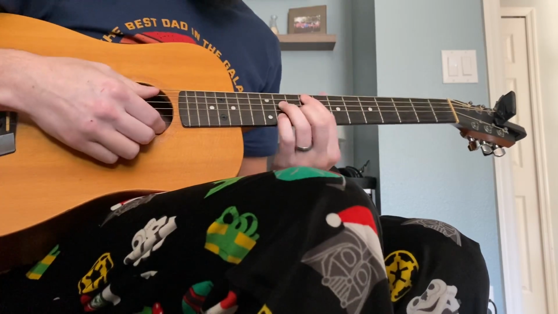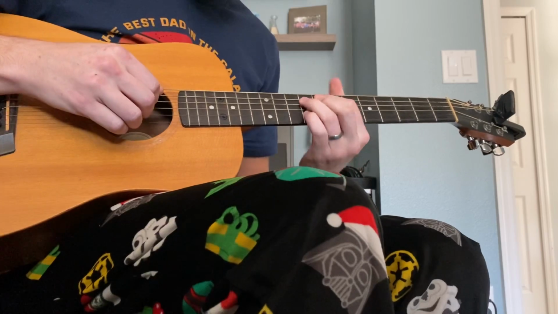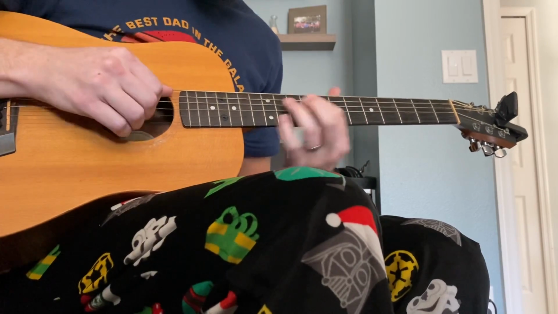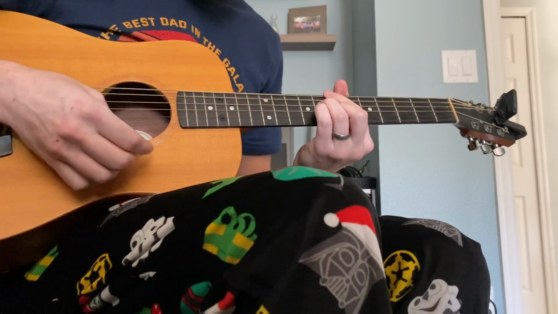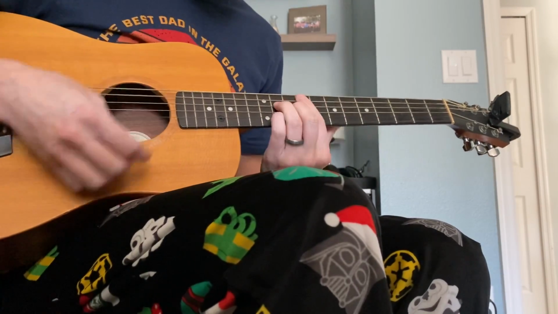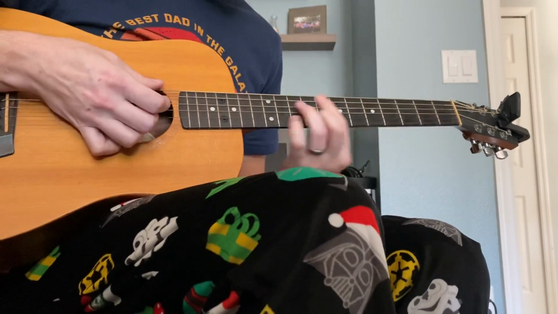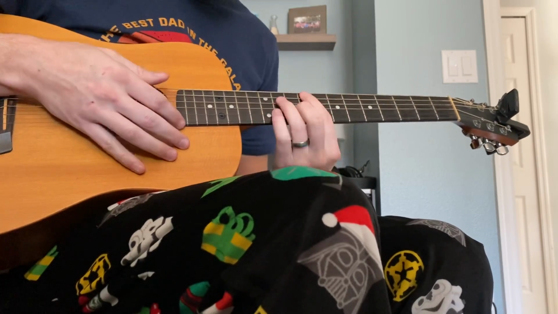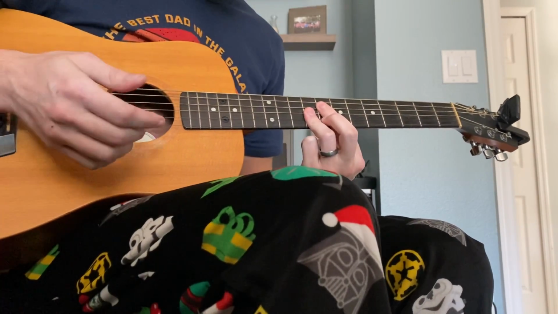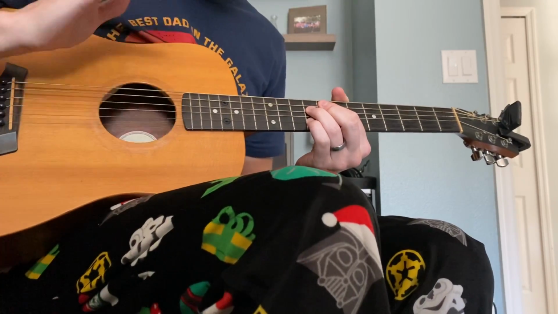I could do that diminished shape a string up each, which gives me my half diminished, or minor 7 flat 5. Right, and so you can just change out those chords. So instead of doing the minor 7 flat 5 right there, I do it a fifth lower.